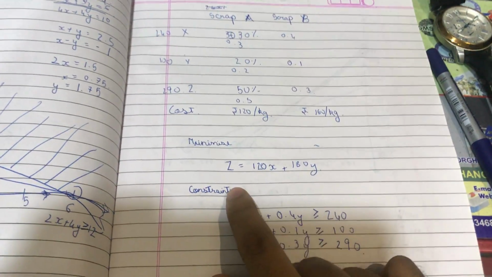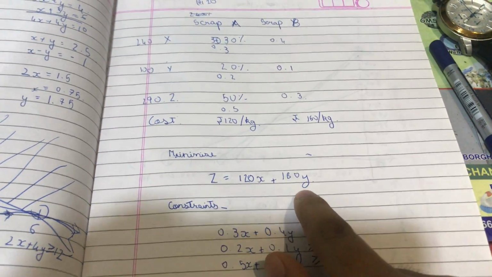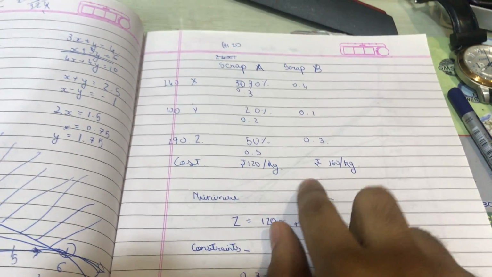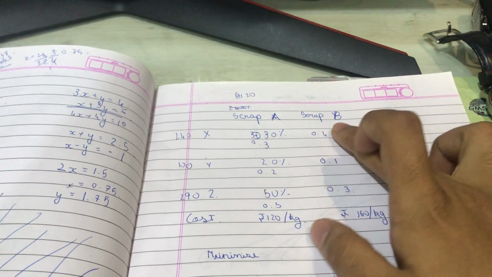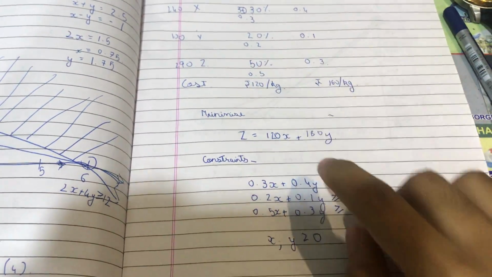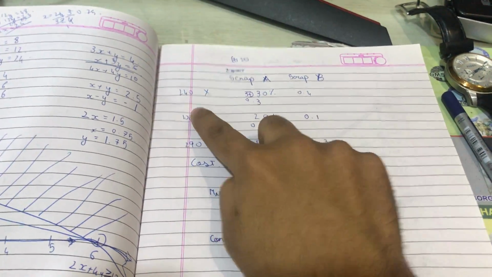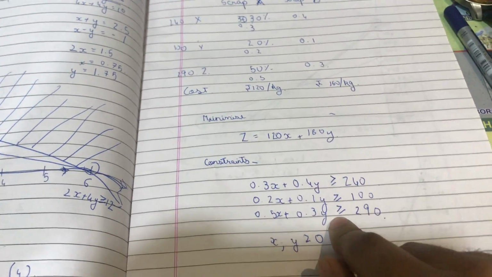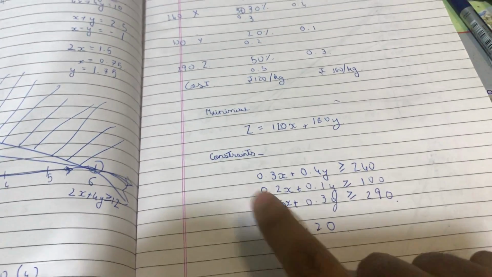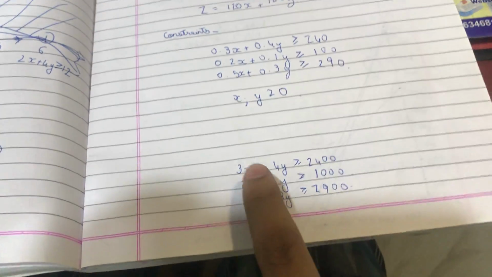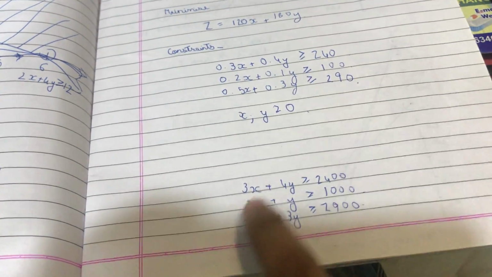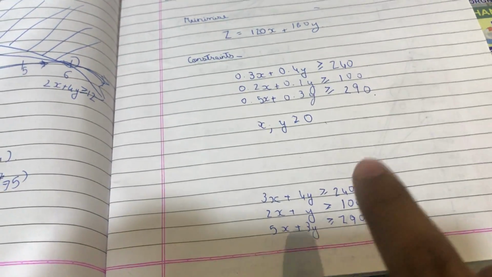So we have z equal to 120x plus 160y because we have cost per kg, where x is the quantity of scrap A and y is the quantity of scrap B. So we have 0.3x plus 0.4y which is 240. Similarly, 0.2x plus 0.1y equal to 100, and here this constraint we have written here. Now, because there are decimal points here, we multiply by 10 on both sides, and we get 3x plus 4y at least 2400, 2x plus y at least 1000 and 5x plus 3y at least 2900.